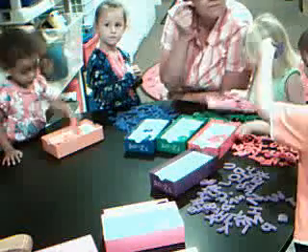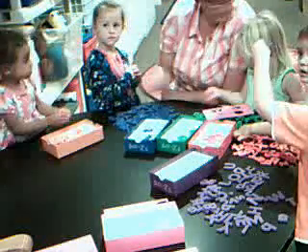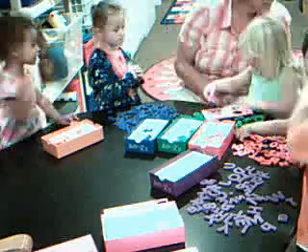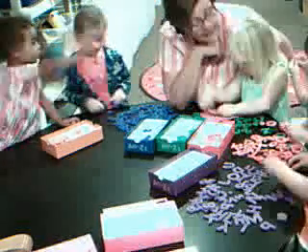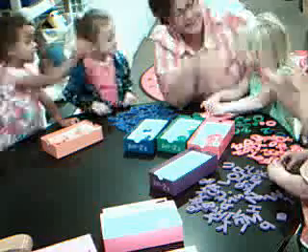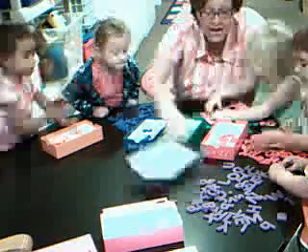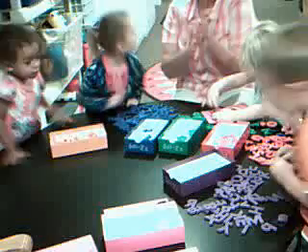Look at this. It's an H. Did you find a lowercase F? You found a lowercase F. Good job.